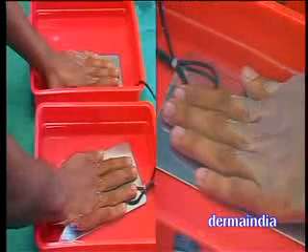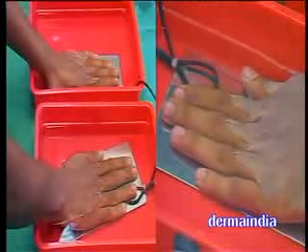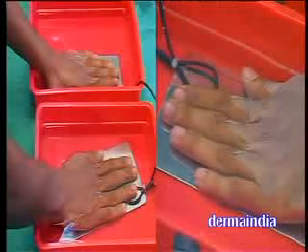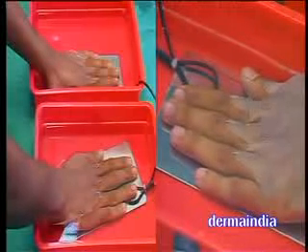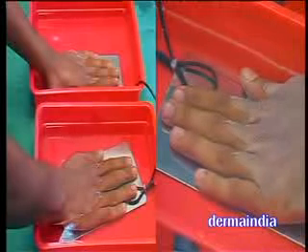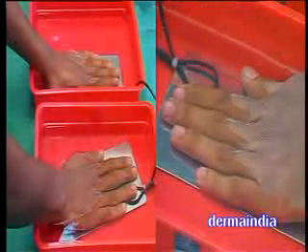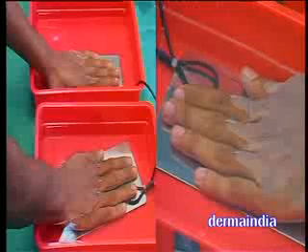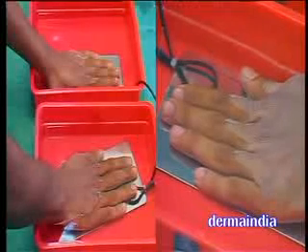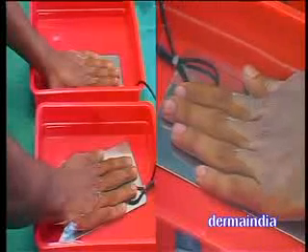For any palmoplantar keratoderma, we can use salicylic acid crystals. Salicylic acid crystals are available in the market. You can put it into the water. The salicylic acid penetration will be increased. Any thick palmoplantar keratoderma responds nicely to iontophoresis with salicylic acid crystals.